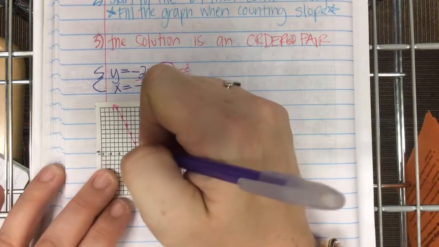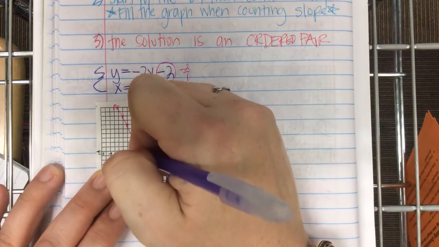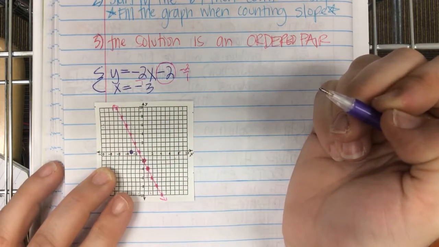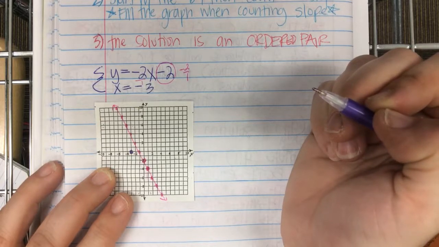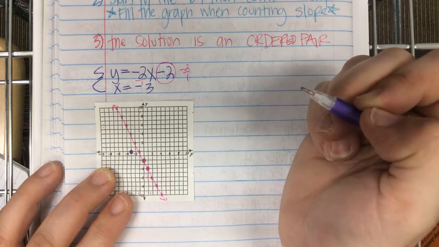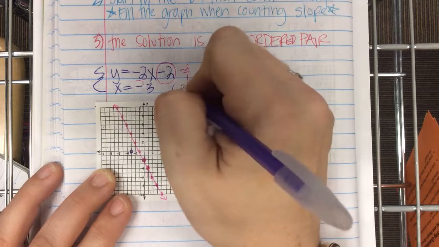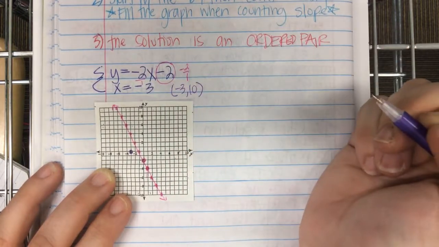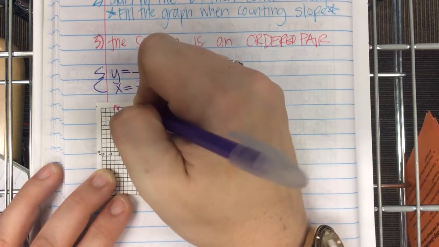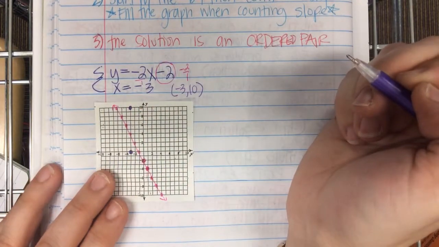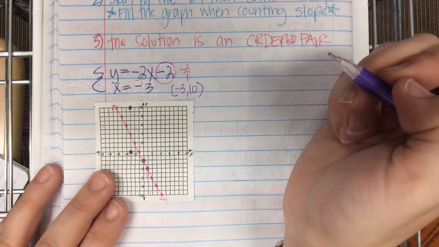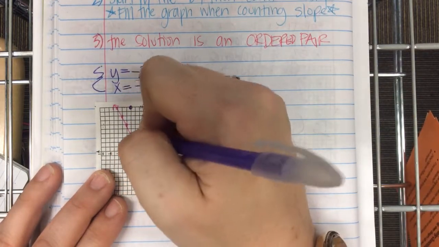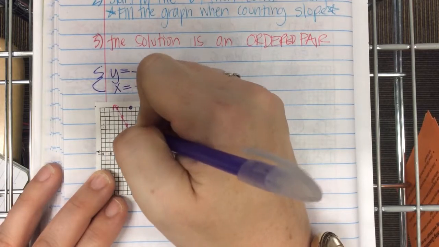So x equals negative 3 right here. Can you tell me another ordered pair where x equals negative 3? Negative 3, 15. 15's too big. Let's do 10. Which is right here. What's my slope? Undefined. I go up and over 0. So I'm just going to fill in with dots. And look what happened.